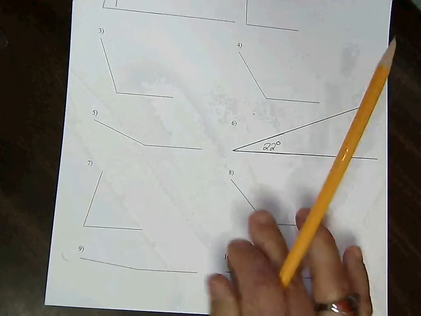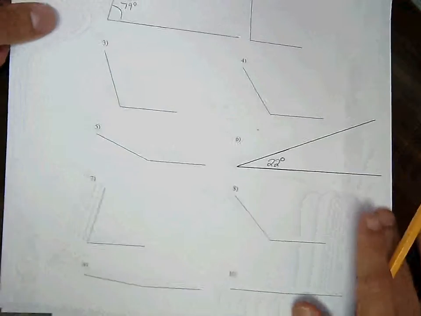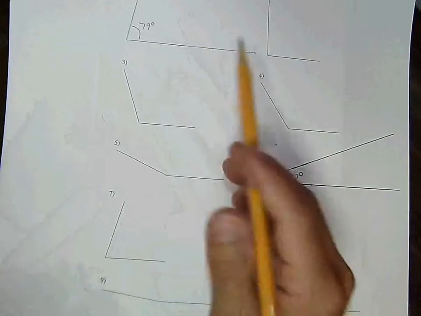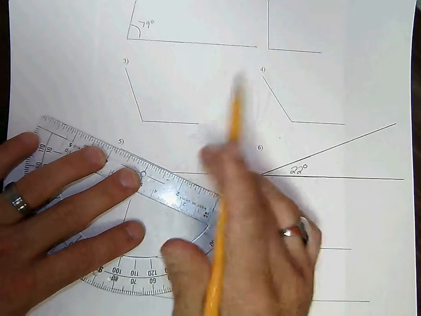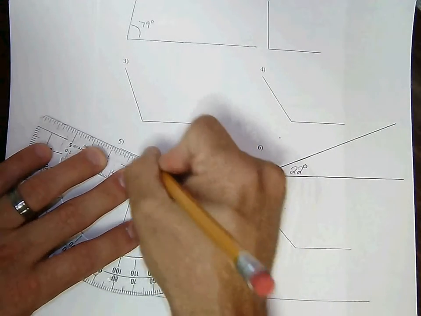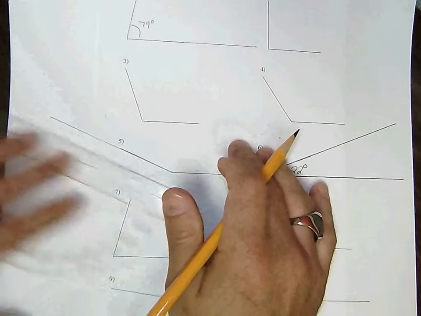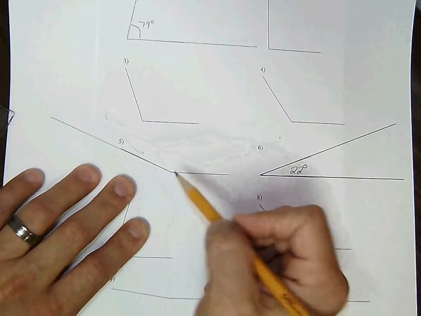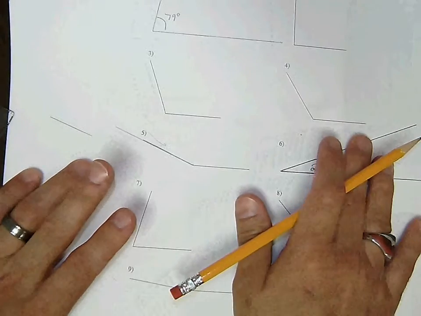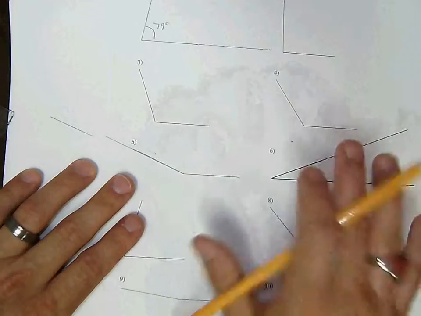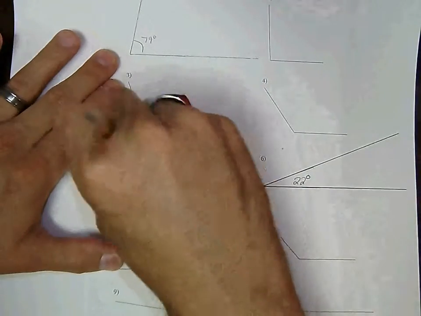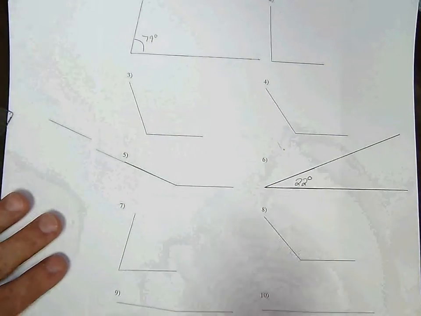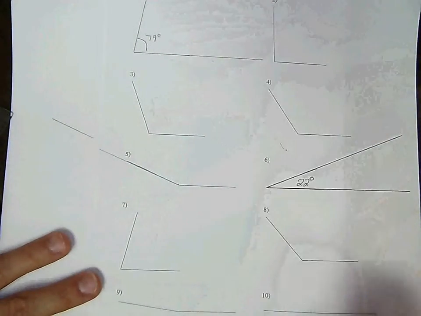What I recommend when doing that is maybe get you another sheet of paper, and then as you extend the lines, let's say for number 5, you just extend them right off your paper right onto another sheet of paper and then use that. And so that'll kind of help you use your protractor. So again, get creative, figure out ways to find solutions to the problems you're having. Okay, so that's the first part of the worksheet, is to measure these degrees.